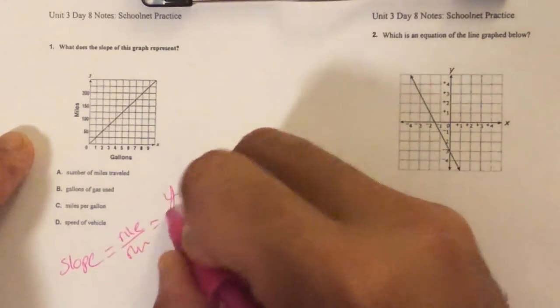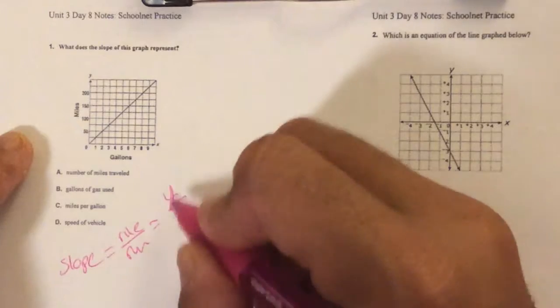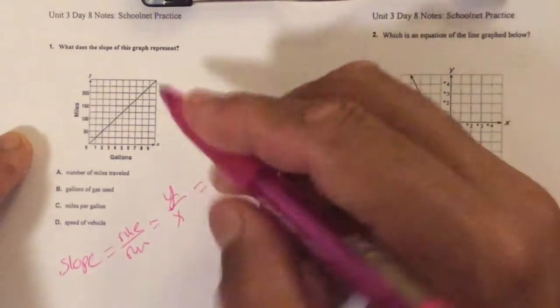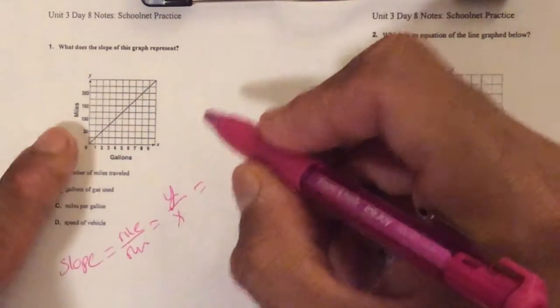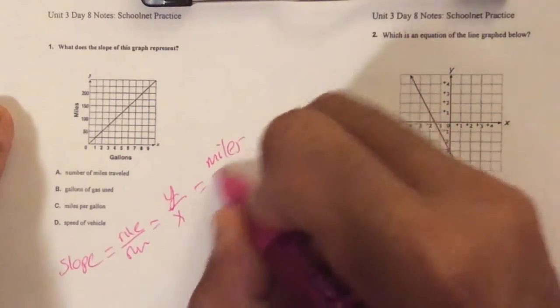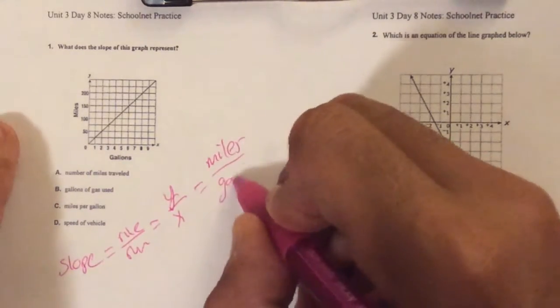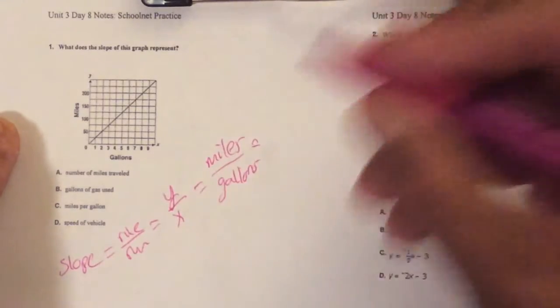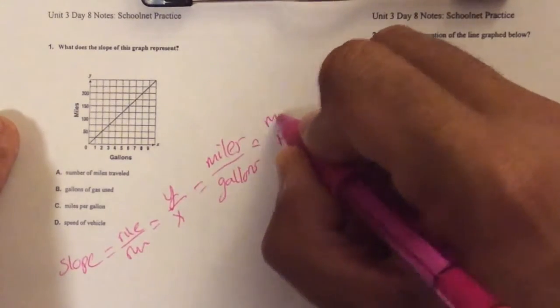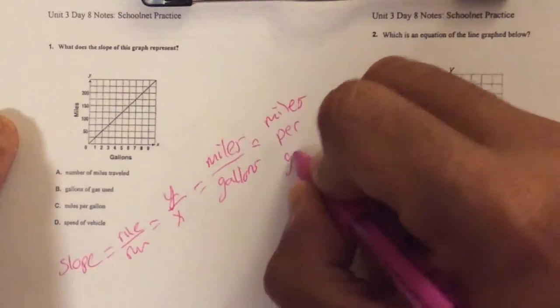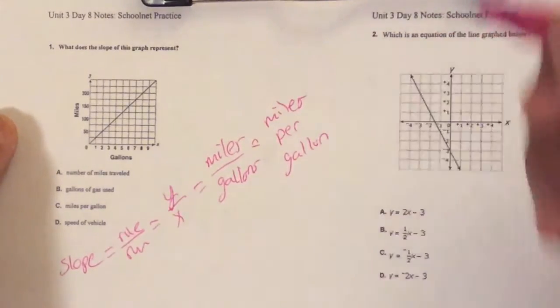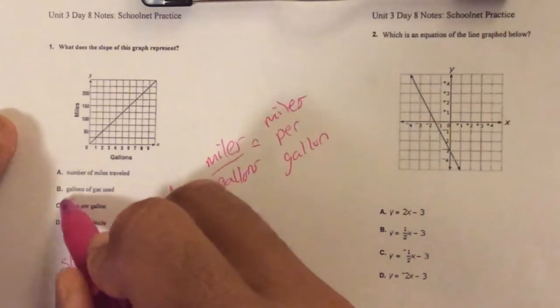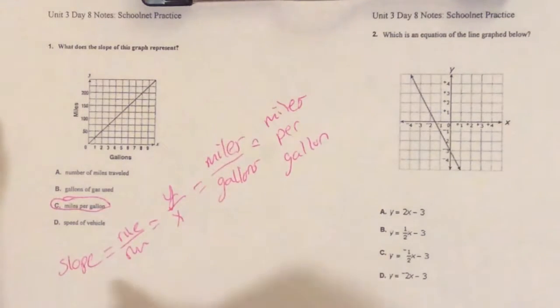So, we know that the slope is the rise over the run. And you know that the rise is represented by the y-axis because you're going up and down, and the run is represented by the x-axis. Now, if you look at the meaning on the graph of the y-axis, you notice it's miles. And x represents the gallons. And you know that the little fraction symbol is the same thing as per. So you know it's miles per gallon. Okay? So the answer would be C, miles per gallon. That's what the slope represents. The slope is the miles per gallon.